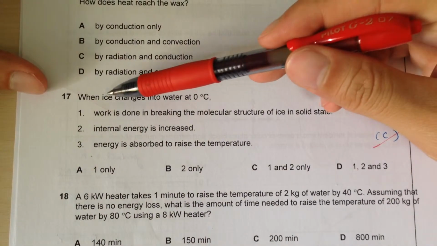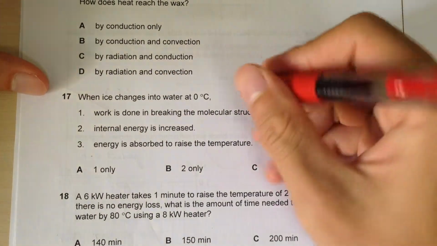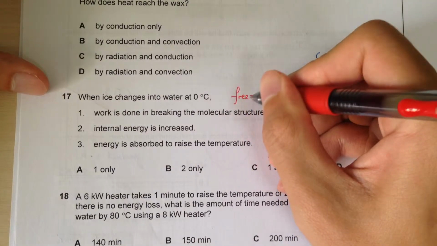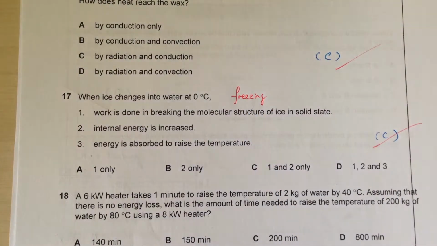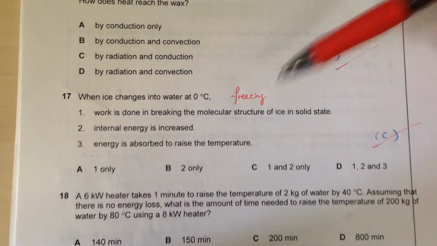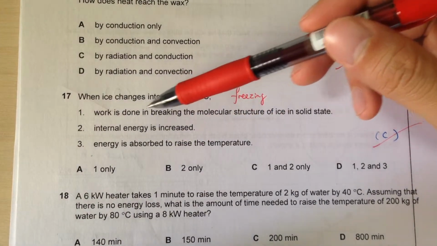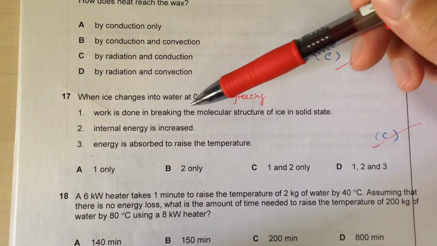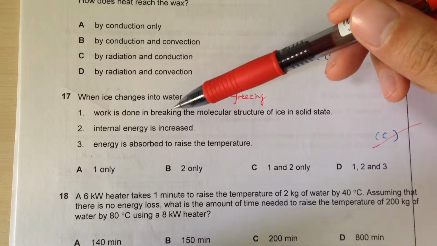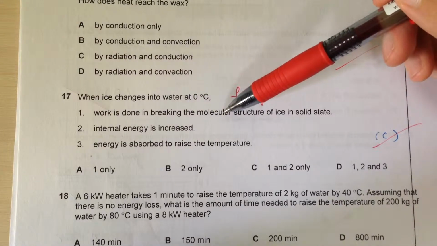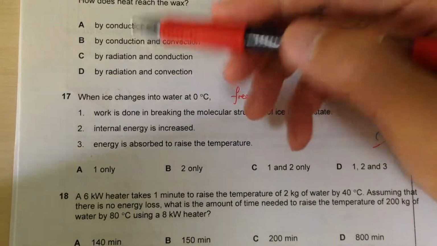Okay, when ice is changed into water, that is actually your, uh, freezing. Okay, so let us look at these three statements. Work is done in breaking the molecular structure of ice.